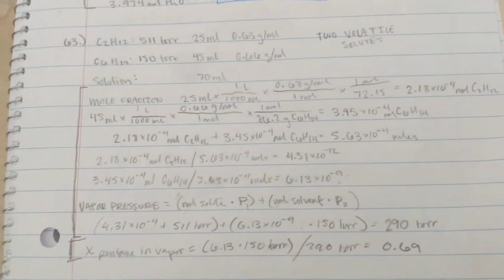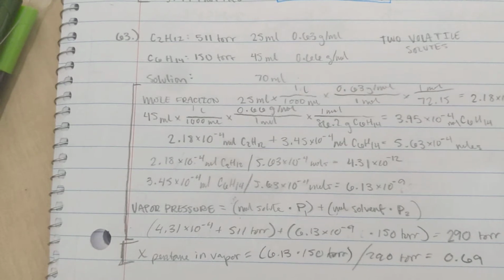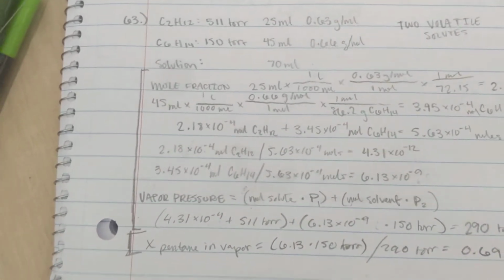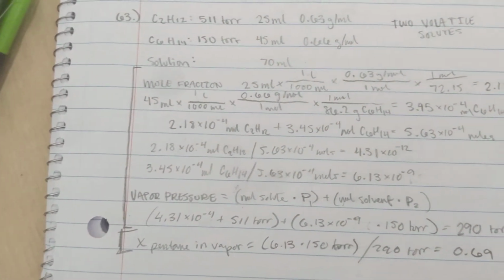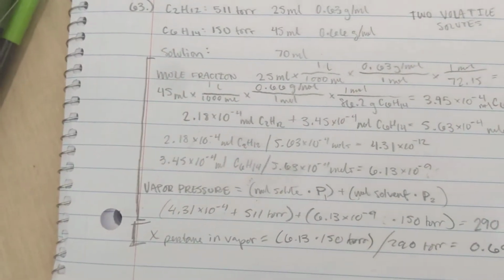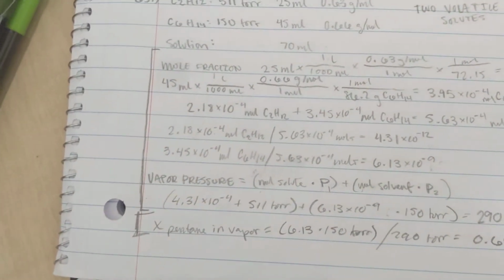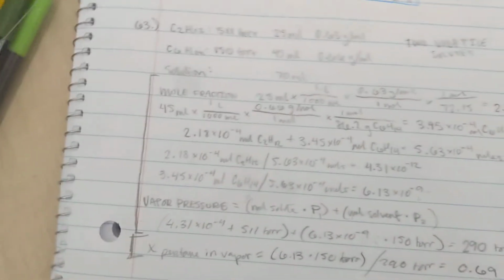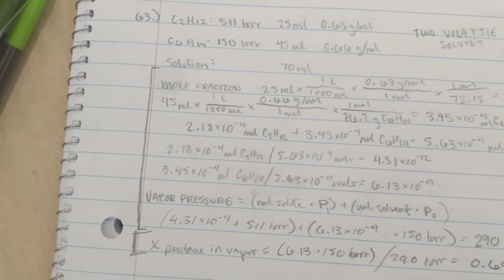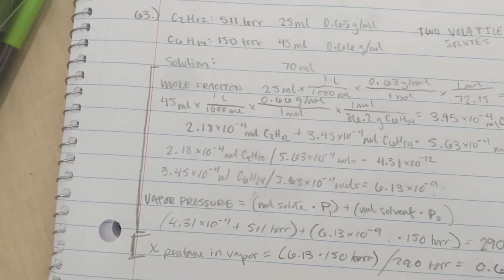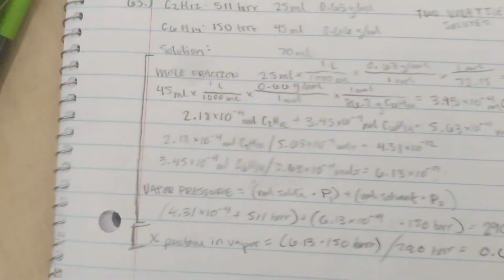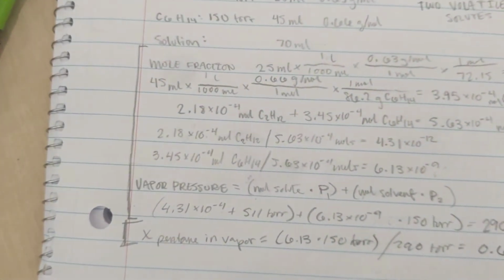Alright, now we're going to discuss problem 63, and I'll read it first. Pentane, C5H12, and hexane, C6H14, form an ideal solution. At 25 degrees C, the vapor pressures of pentane and hexane are 511 and 150 torr respectively.